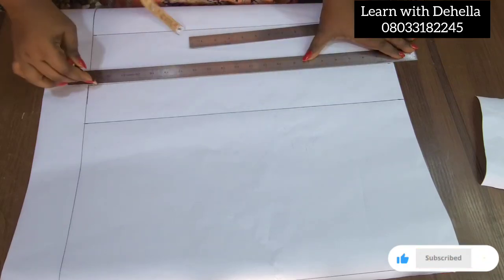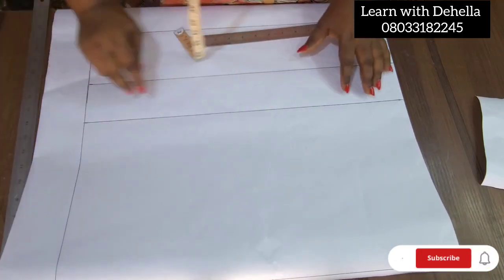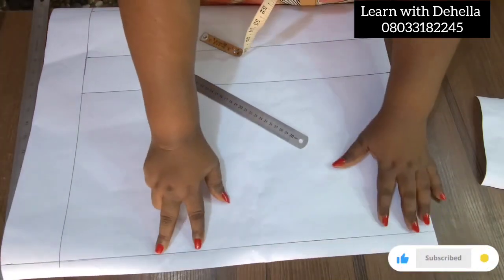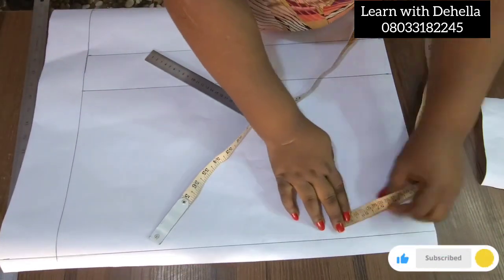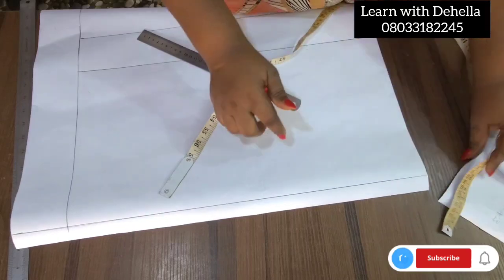So that's the shoulder to bust point, the first line. The second line is shoulder to under bust, and the third line is shoulder to waist front. We're still going to mark our shoulder to waist back, but this line we marked now is the shoulder to waist front. So the next measurement is the shoulder measurement.